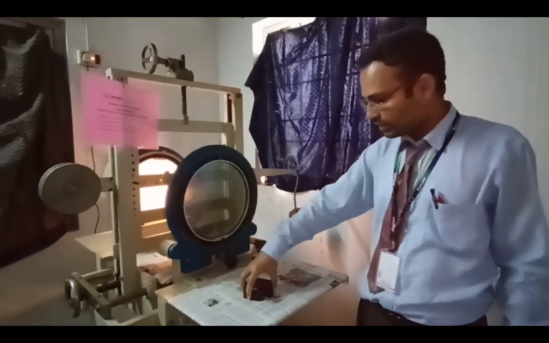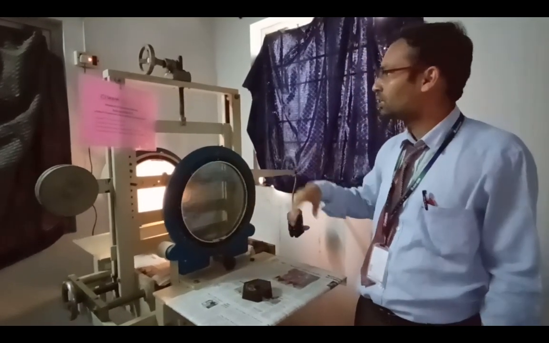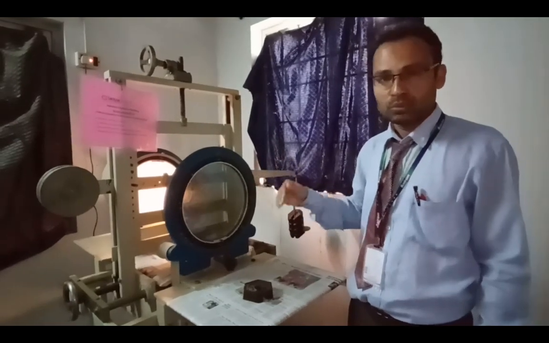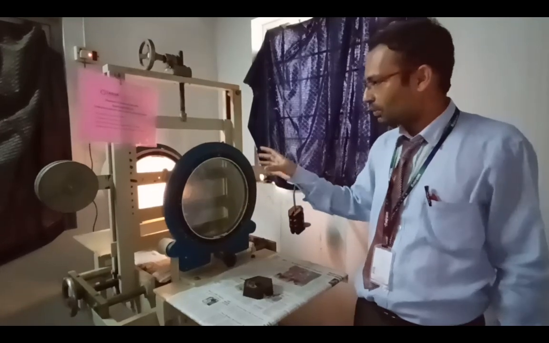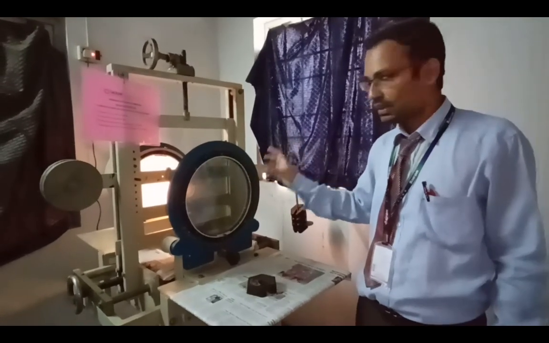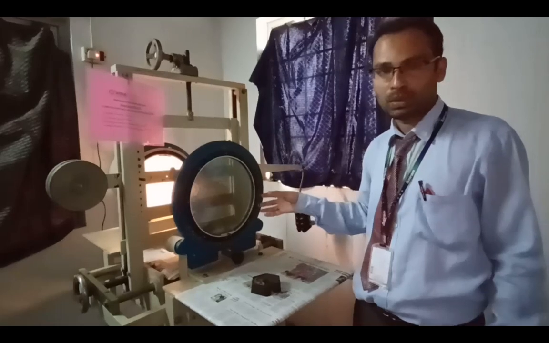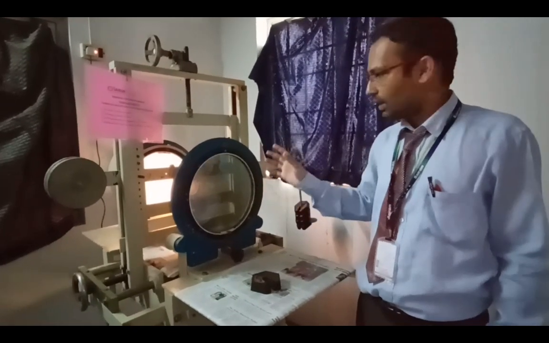Okay, so I hope you understand how to take the reading with the help of this circular polariscope experiment. We will see in the next, third video how to calculate the principal stresses and principal strain, theoretical versus practical. Okay, thank you very much.